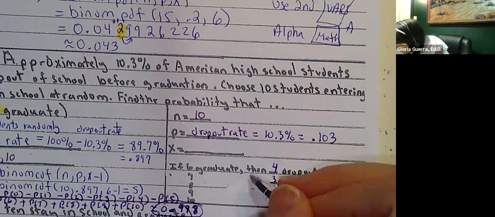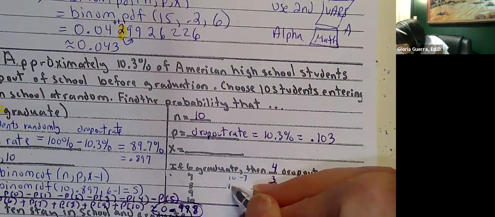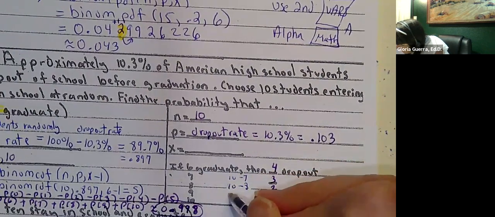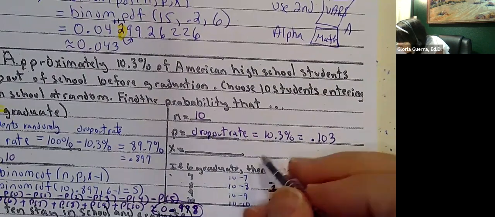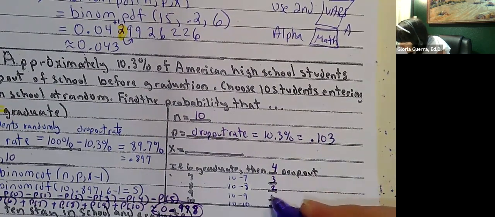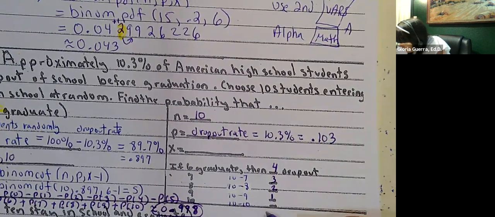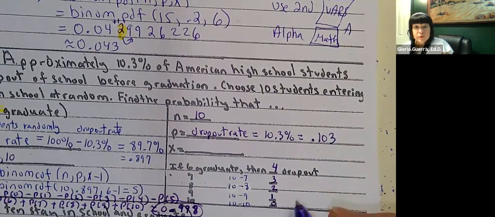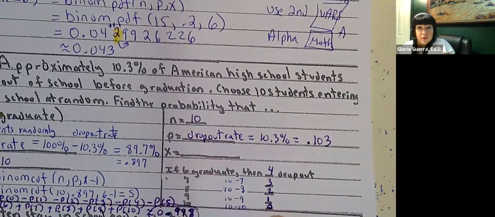So this is 10 minus 7, 10 minus 8, 10 minus 9, and 10 minus 10. If 9 people graduate, then you only have 1 dropout. And if all 10 graduate, which is really awesome, everybody graduates, 100% passing rate, then you have 0 dropouts. So we're focusing on the dropout. Here your dropouts would be 0, 1, 2, 3, 4.